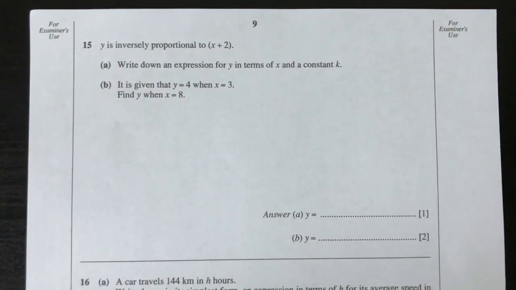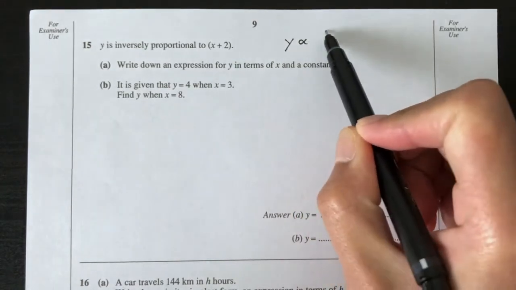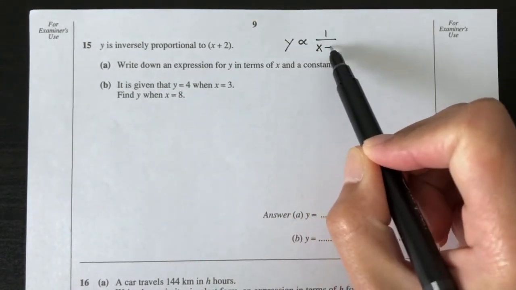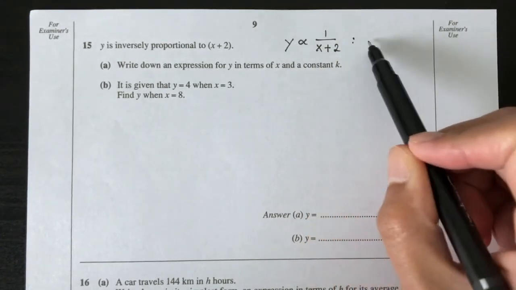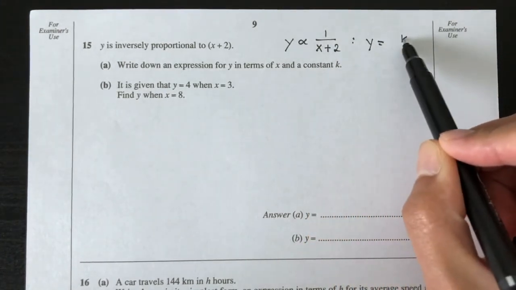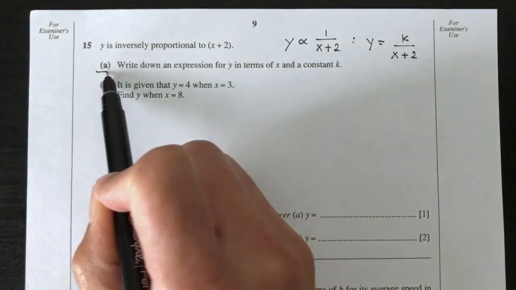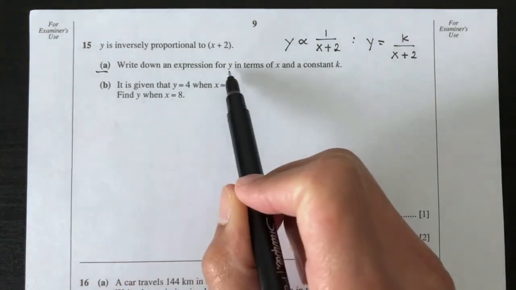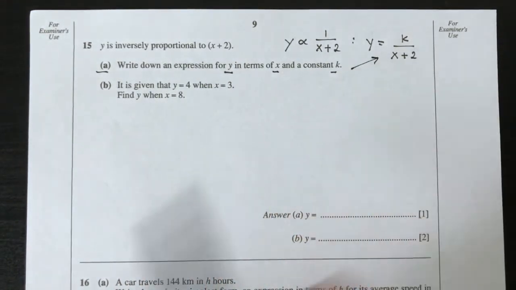So here we have y is inversely proportional to x plus 2. Let's write this down in terms of an equation. Y is inversely proportional to x plus 2. Let's change this sign to equal. So you will have y is equal to k over x plus 2. This is your answer for part 1, where you have to write down an expression for y in terms of x and k.